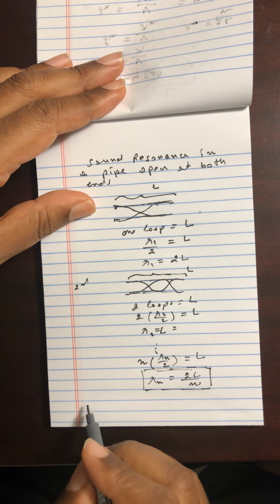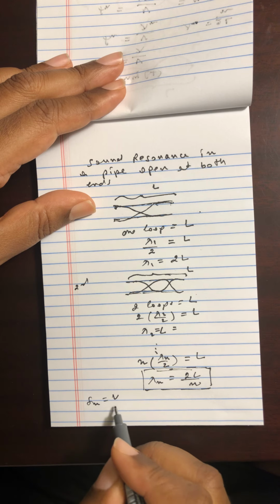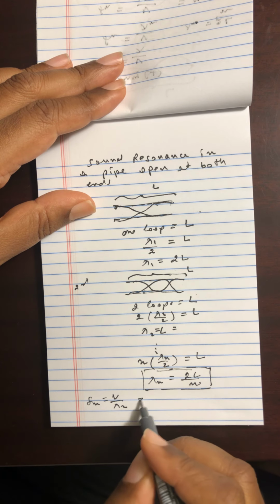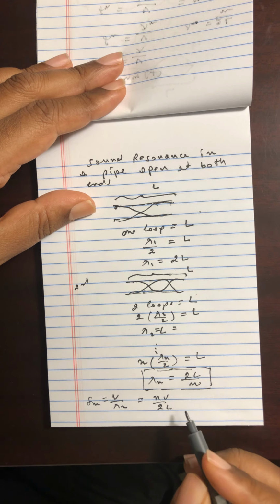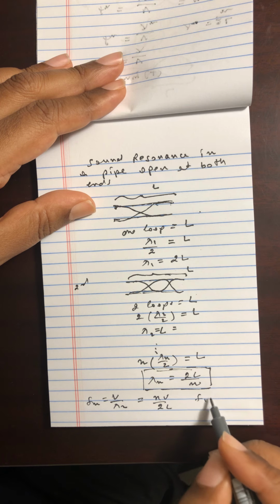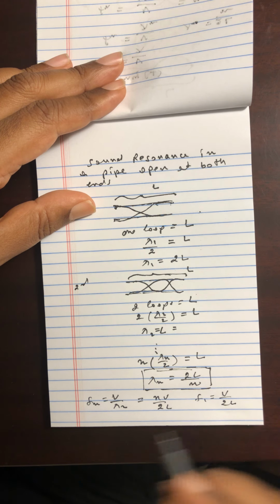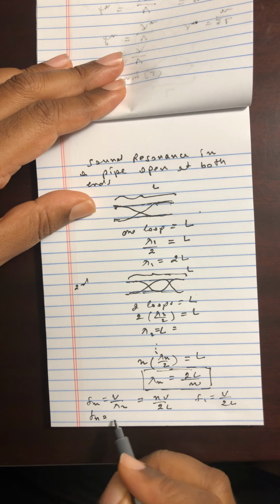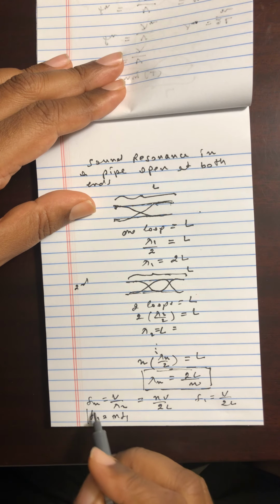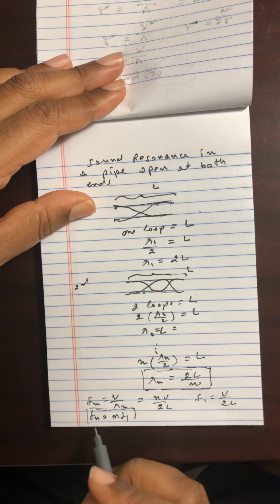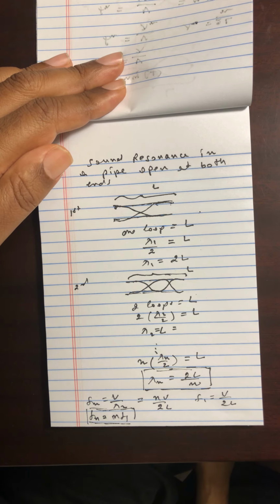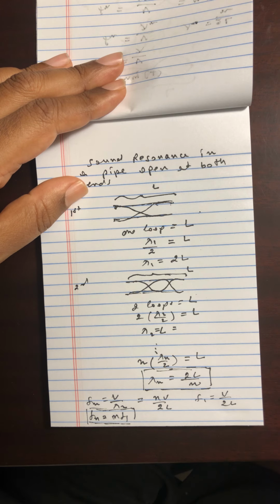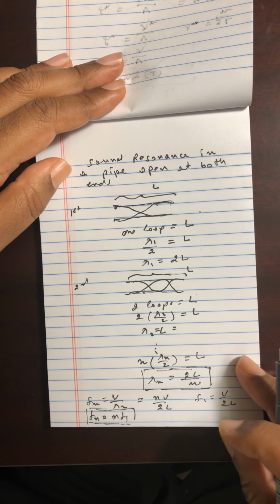So that also follows Fn would be V divided by lambda n, and that gives us nV over 2L. But V over 2L is F1. You see, F1 equals V over 2L, and that follows Fn equals n times F1, just like the case for a string clamped at both ends. So the formulas for the case where you have a string clamped at both ends and you have a pipe open at both ends, the formulas are the same.